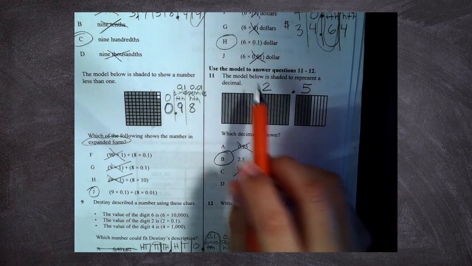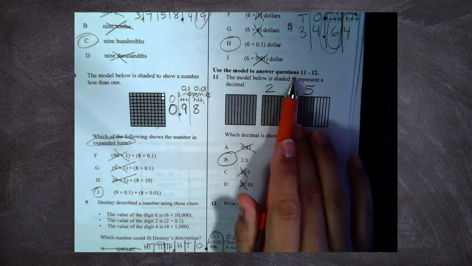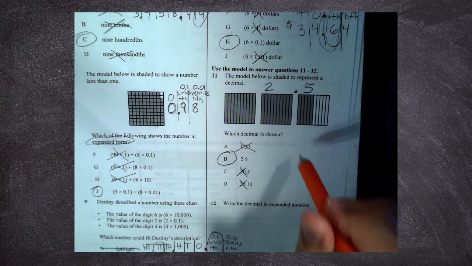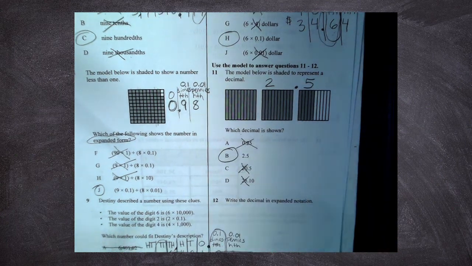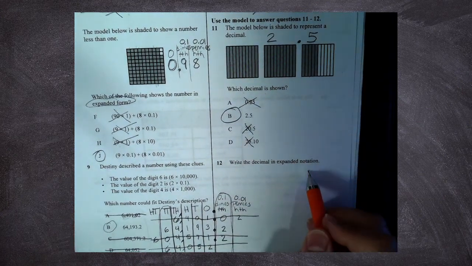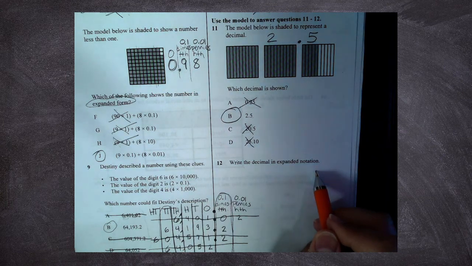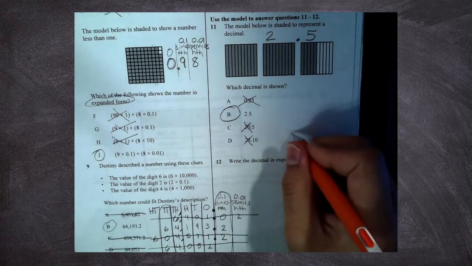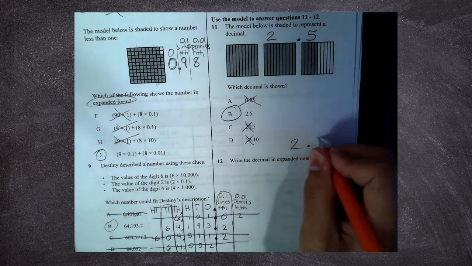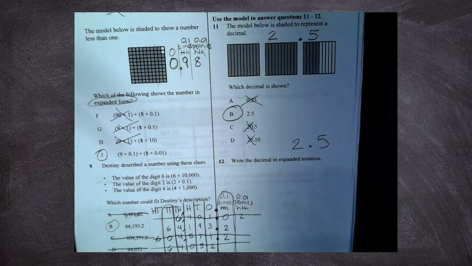Now these models, it tells us, use it to answer questions 11 and 12. So I can't just stop here. I also have to use that for this next question. Write the decimal in expanded notation. So I have to take this decimal, write it again down, just so it's a little closer. And I need to write it in expanded notation. Noah, Violet, make sure you're paying attention.